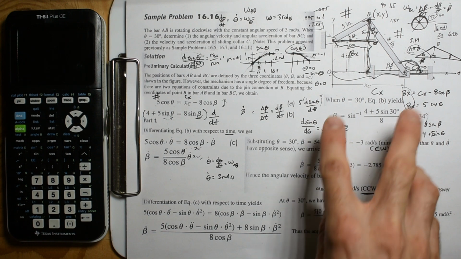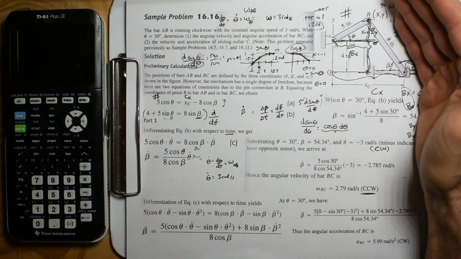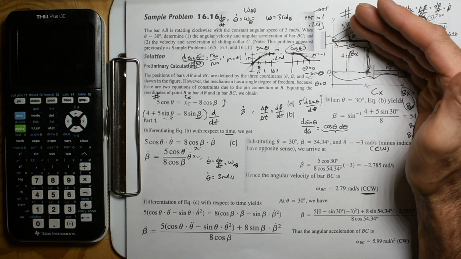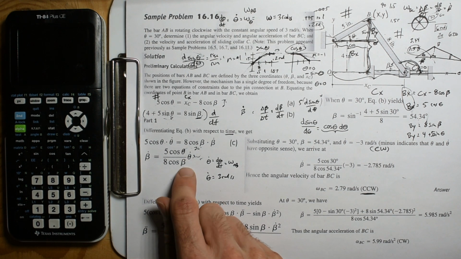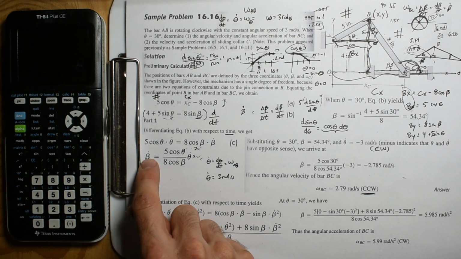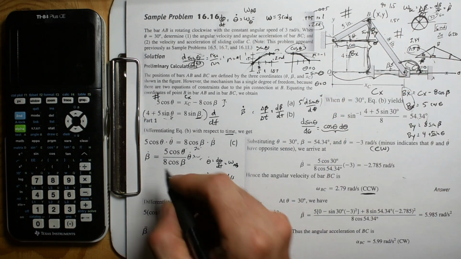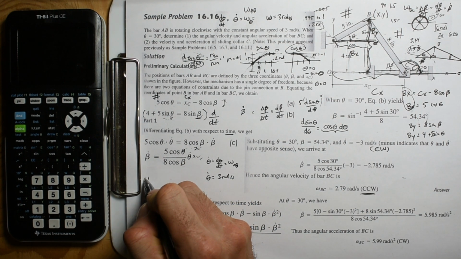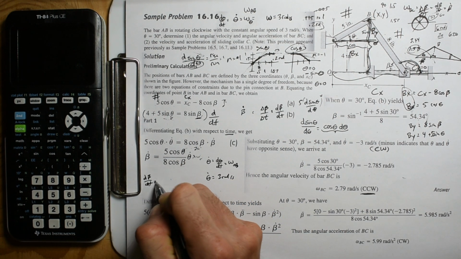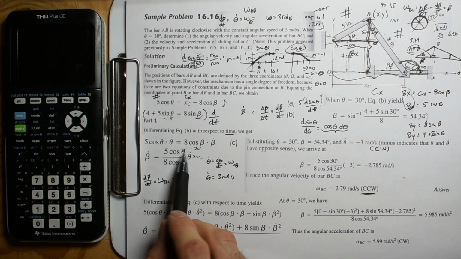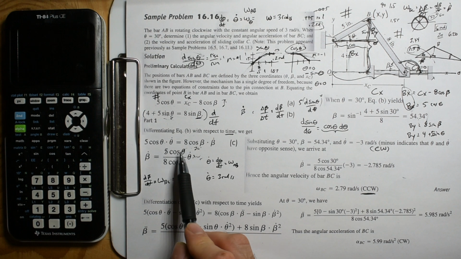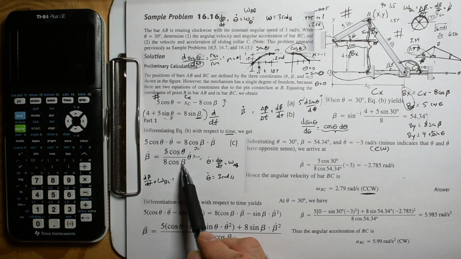But that was at least one part of the problem, finding the angular speed. And we have an equation for the angular speed of bar BC. So beta dot, again, is d beta dt, which is omega of bar BC. Those are synonymous, and here's the equation: 5 cosine theta, 8 cosine beta.